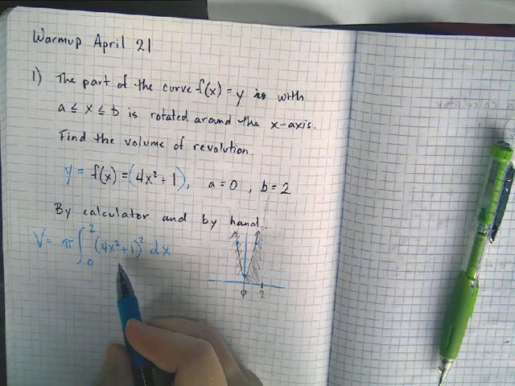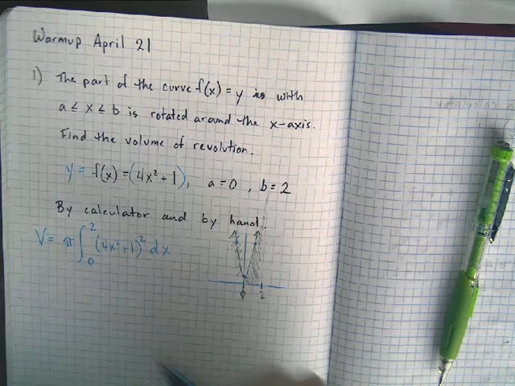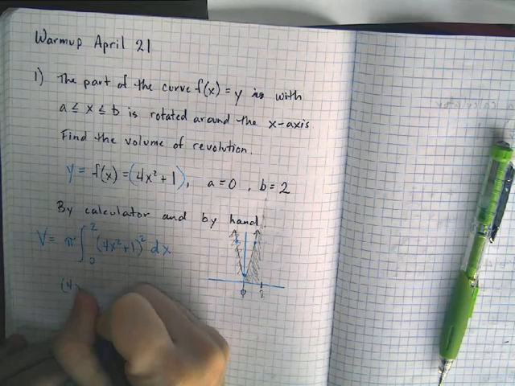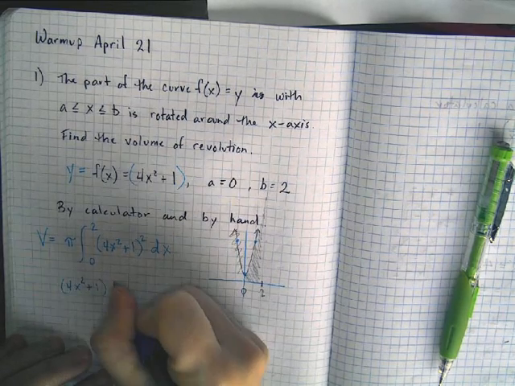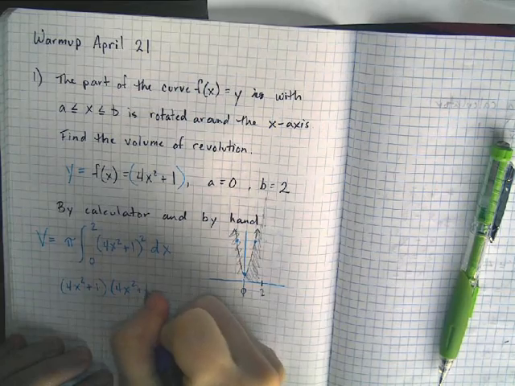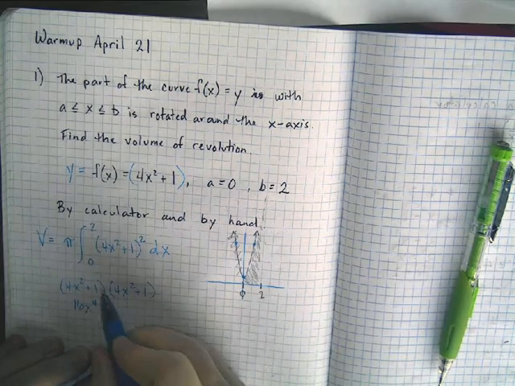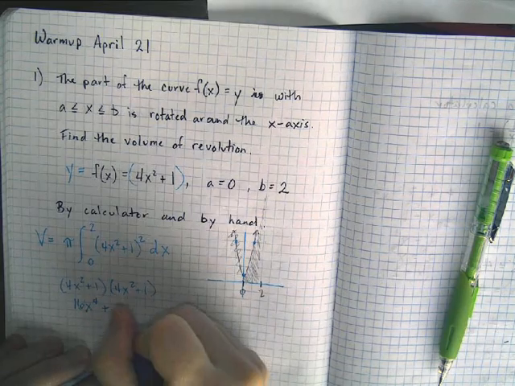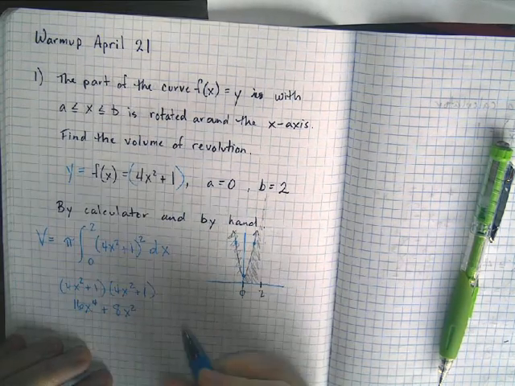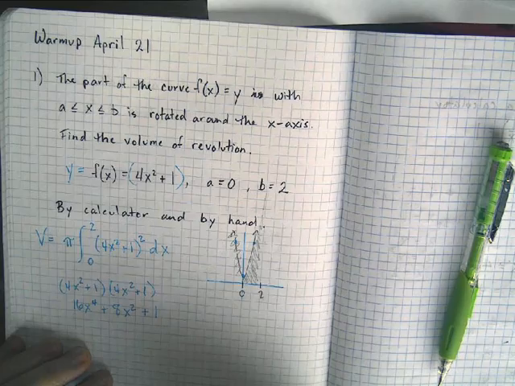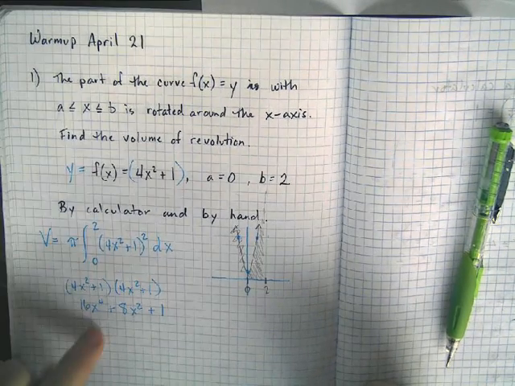This is easier to just multiply it out. So I'm going to multiply this out. (4x squared plus 1) times (4x squared plus 1) gives me 16x to the 4th, plus 4x squared plus 4x squared gives me 8x squared. 1 times 1 is 1. Okay, so now I'm going to integrate that.